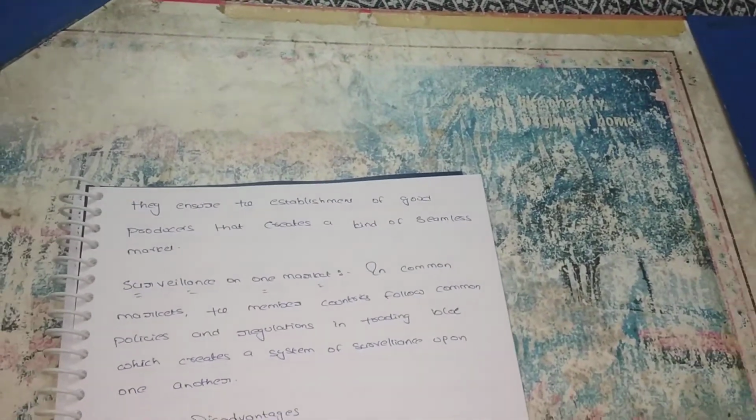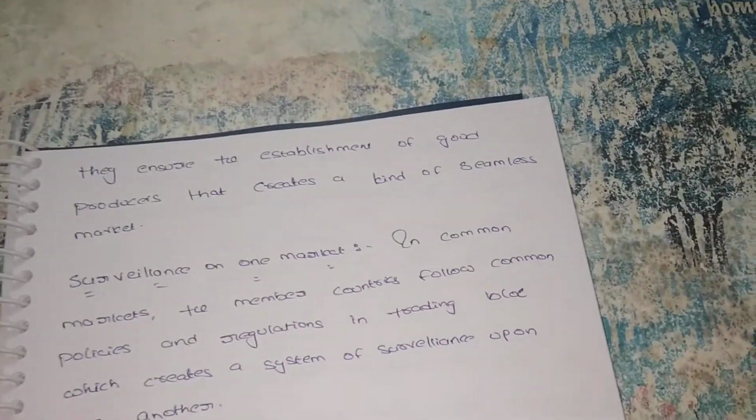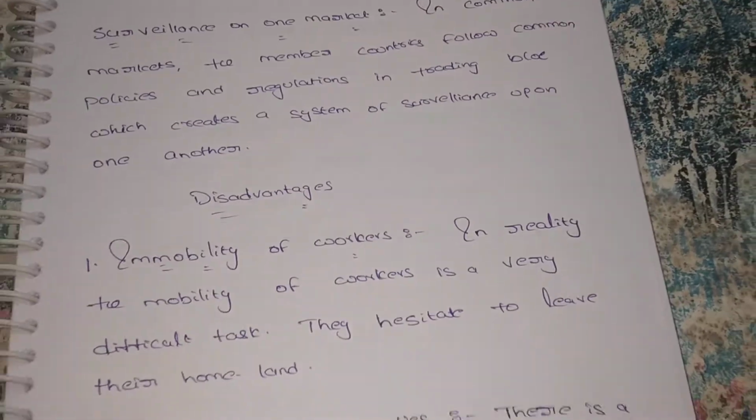Next, surveillance of one market. Based on our common policies and procedures, and based on our coordination, we can survive as long as possible based on the unity of the common market groups. So these are the advantages of the common market, and there are some disadvantages.